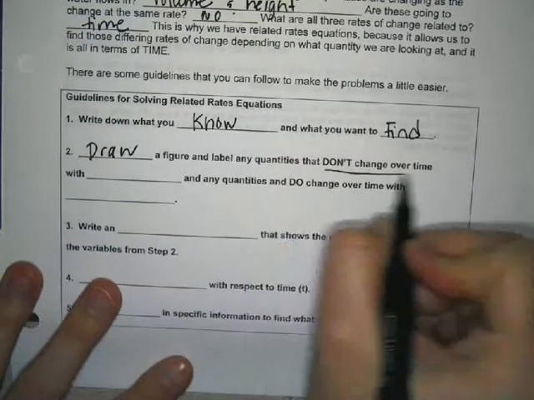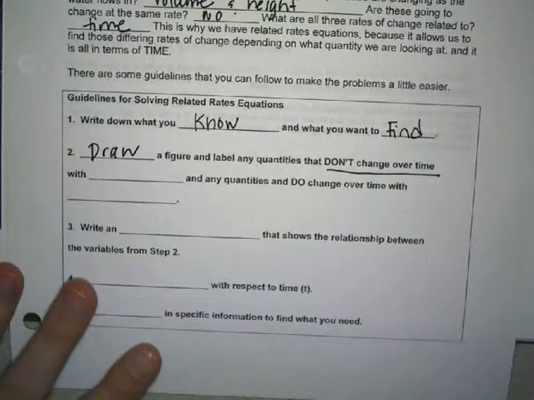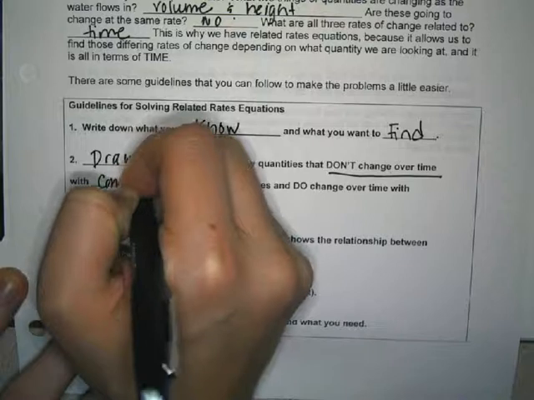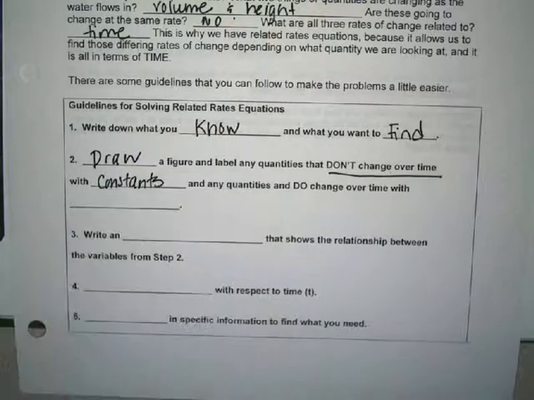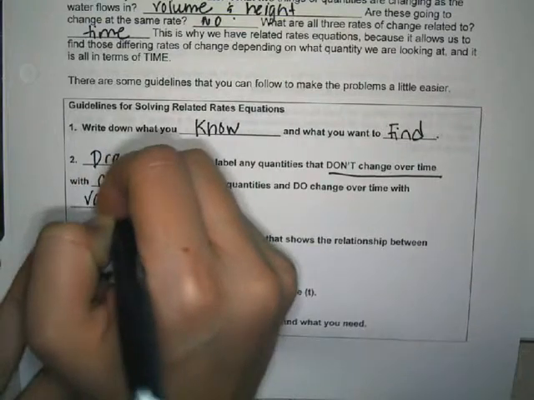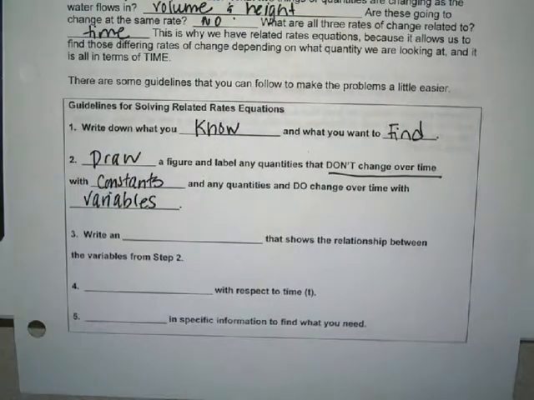So something that doesn't change over time, you want to label with constants, meaning an actual number. And we'll look at problems like that today where it has constants. Any quantities that do change over time, what do you want to label them with? Probably variables, yep. So stuff that doesn't change over time, label with constants. Stuff that does change over time, label with variables.